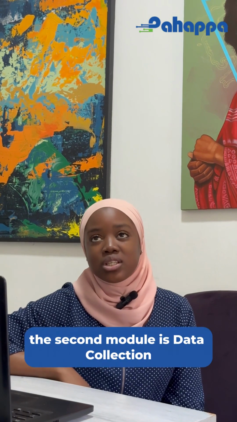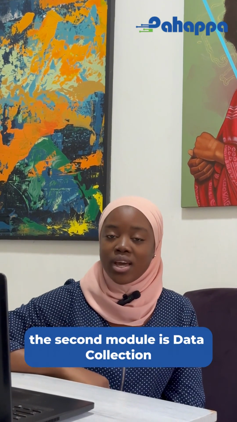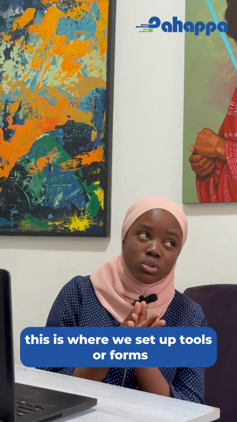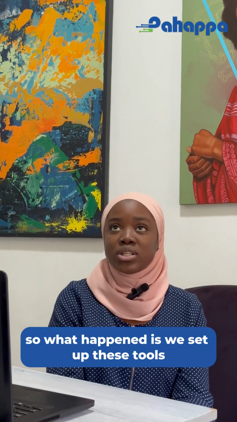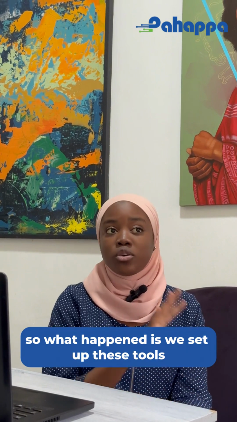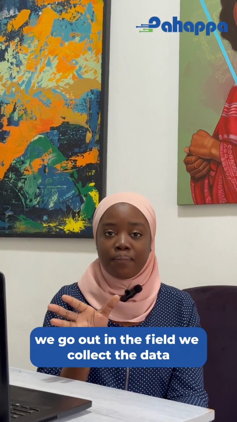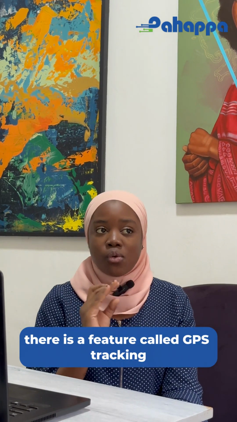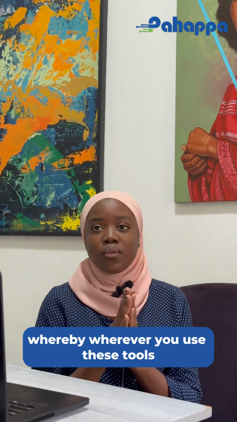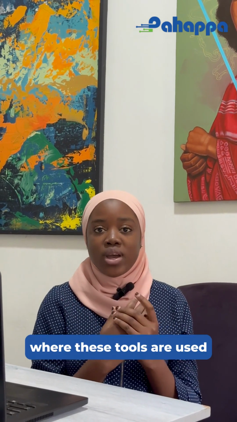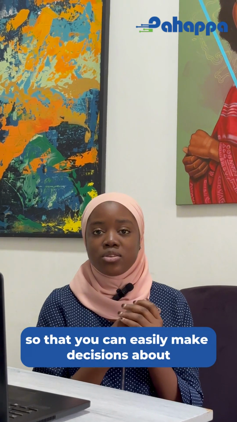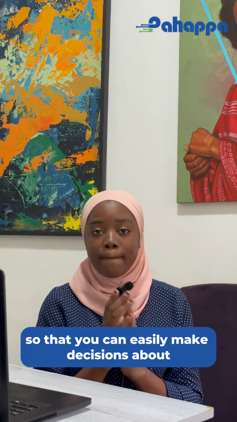The second module is data collection. This is where we set up tools or forms that you're going to use to collect data in your project. So what happens is you set up these tools, you go out in the field, you collect the data. There's a feature called GPS tracking whereby wherever you use these tools, it keeps track of the location where these tools are used so that you can easily make decisions about the data collected.